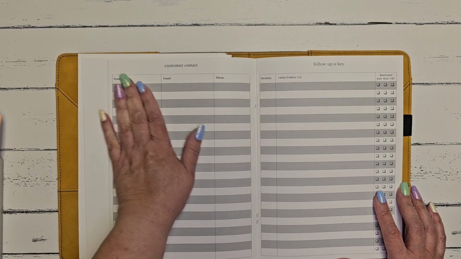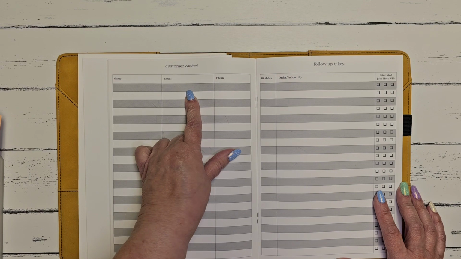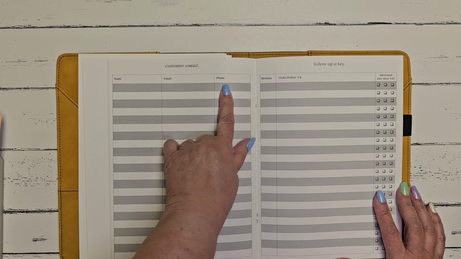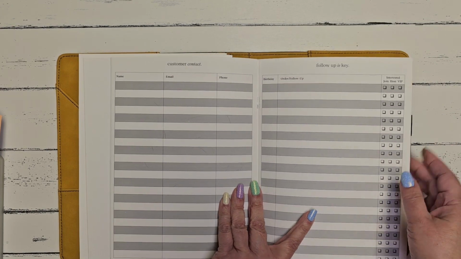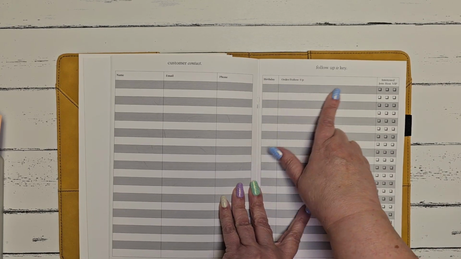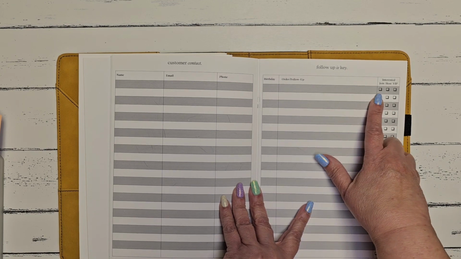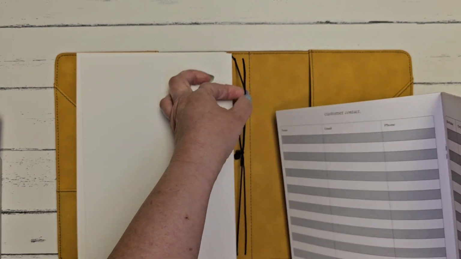This is a new layout to me. I'm still using one of the old styles. Here I'd put their email and maybe their mailing address, their phone number, birthday, so you can send them a card or a coupon or a little happy mail, order, and did you follow up after they place their order, and then join, host, or VIP. That is the customer contact.